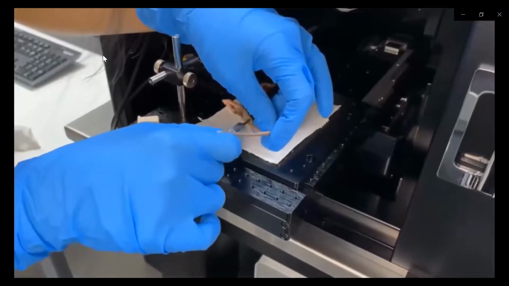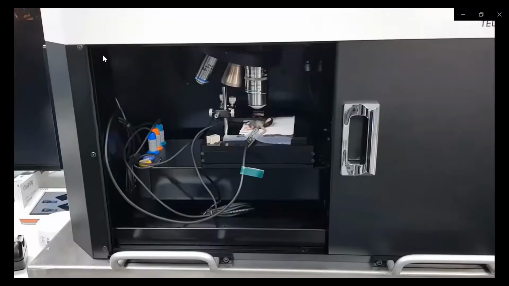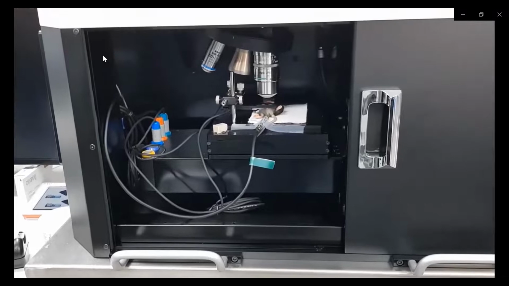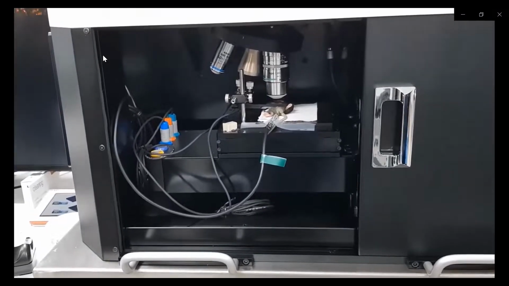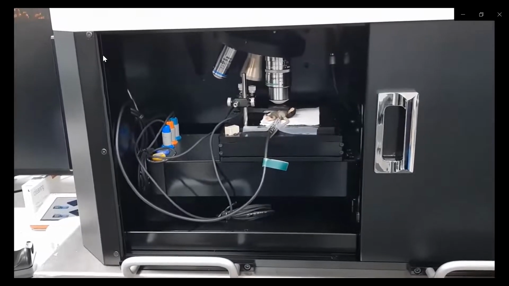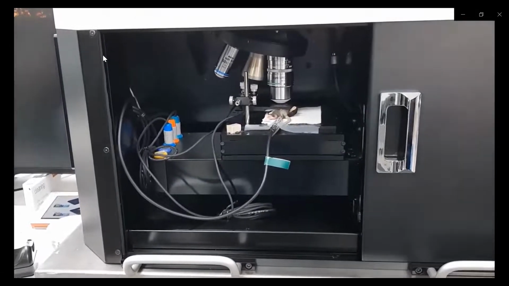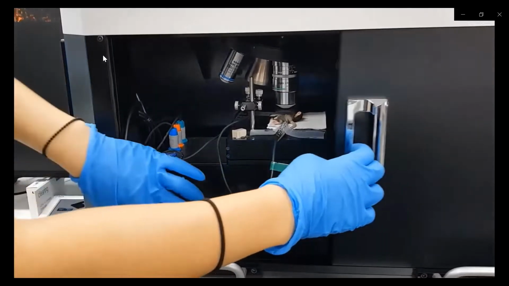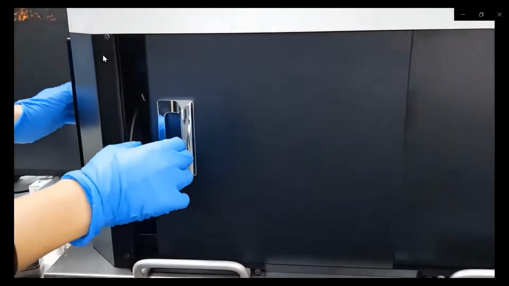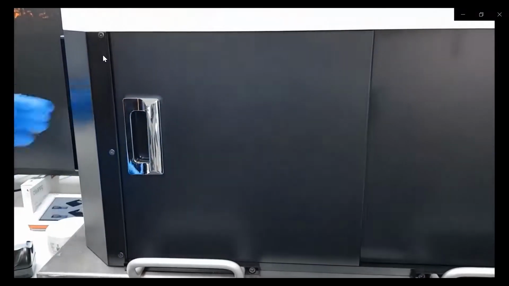Insert the rectal probe, which is optimized for the tissue temperature control module. Then adjust the focal distance between the imaging sample and the objective using the stage controller, and close both side doors to prevent light from outside.